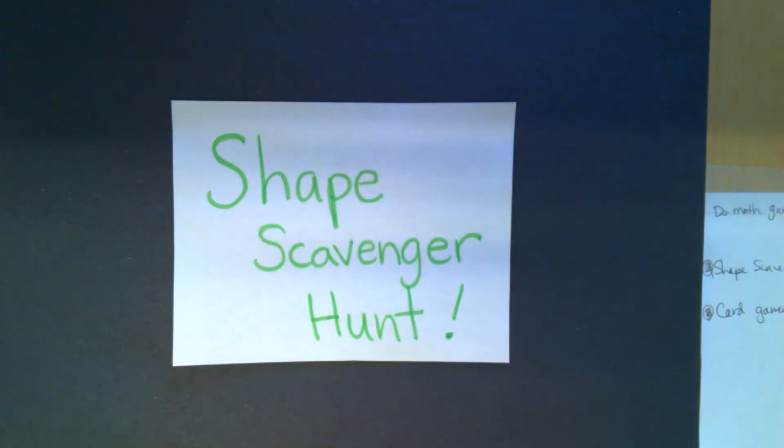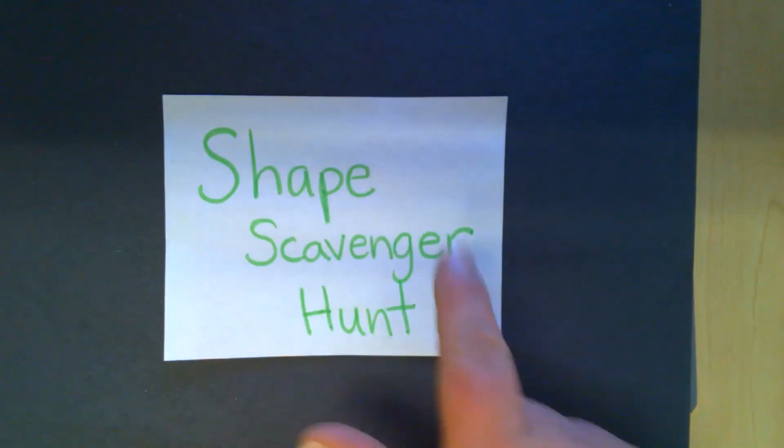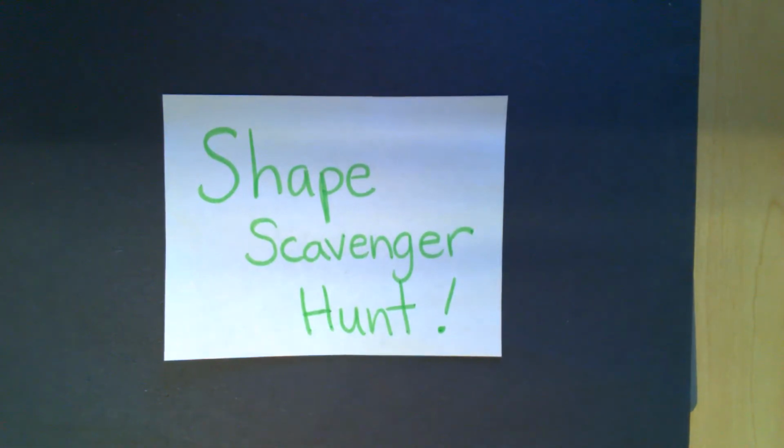The final activity I want to show you is a shape scavenger hunt. Who doesn't love a scavenger hunt? Well, I certainly do. So with the shape scavenger hunt, you're going to choose a shape. Maybe it's a square or a circle, a rectangle or a triangle.